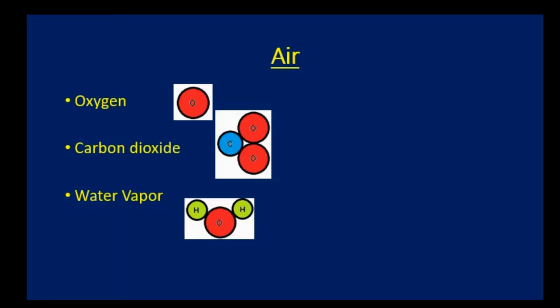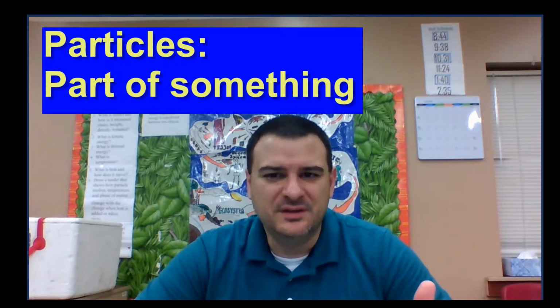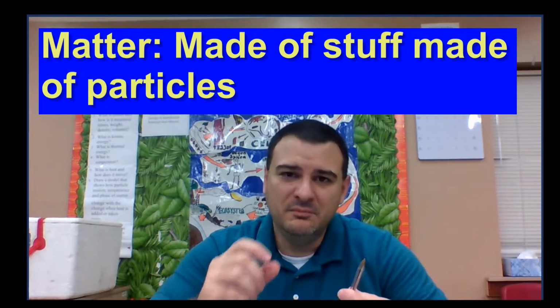And all these words, atoms, elements, molecules, they all mean slightly different things. If you're interested, I have a video on models of atoms and molecules. But for our purposes today, we're simply going to call all of them particles. A particle is a generic term that really just means a part of something. And matter is made of parts. Matter is made of all these small particles floating around. We can't see them. They're way too small to see. There's billions and billions of them just in this pen right here. In fact, there's billions and billions of them just really in the head of this pen. So they're really way too small for us to see. But here's a very good definition of what matter is. Matter is made of stuff made of particles.